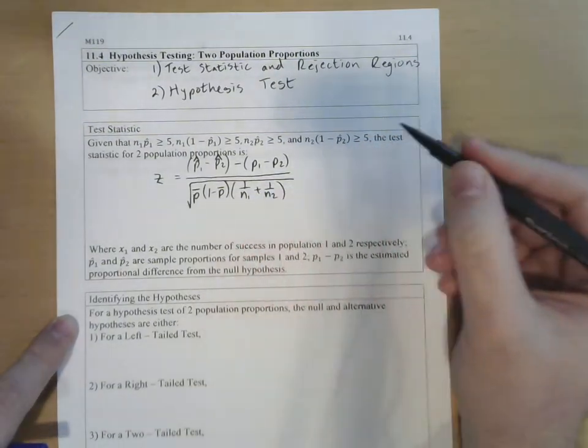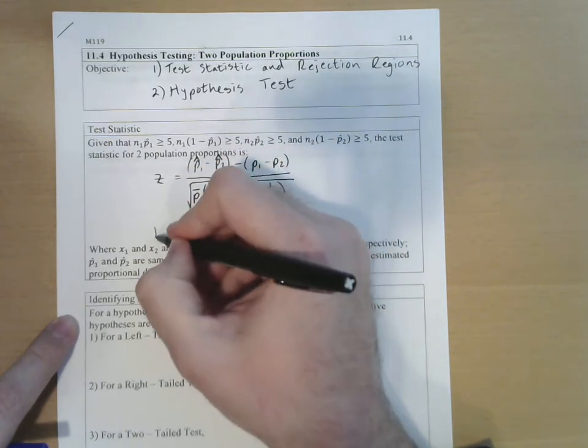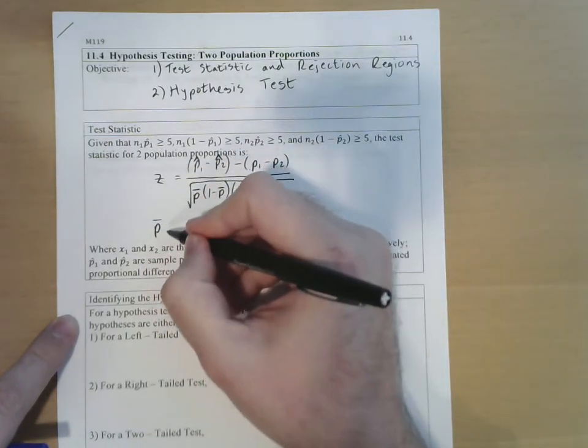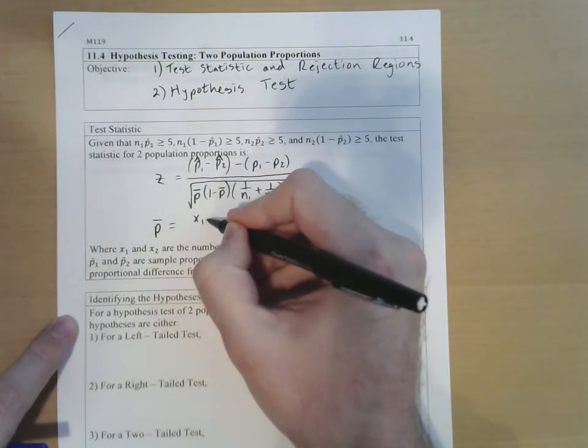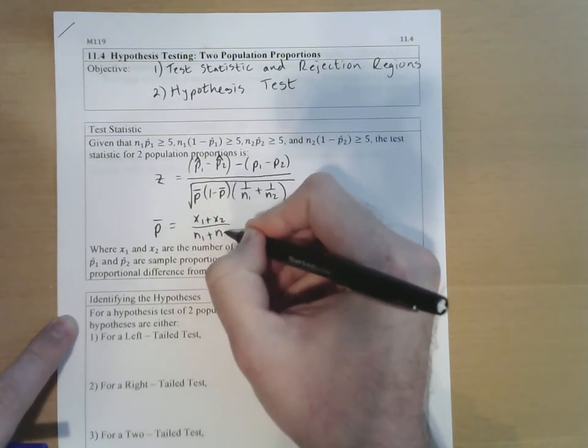Now P bar has a special equality. P bar is equal to x1 plus x2 over n1 plus n2.